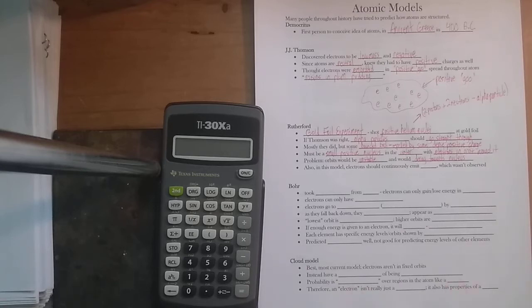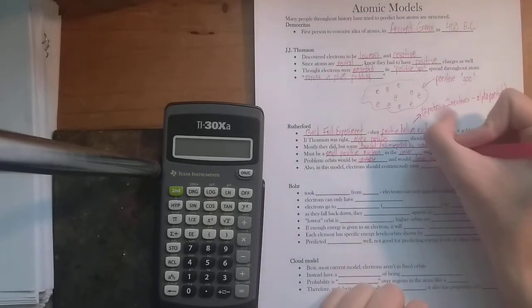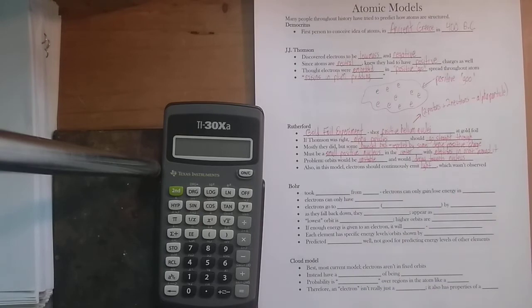Also in this model, you should have electrons continuously emitting light, which was not observed. The reason this must be the case is, you remember how we said to create a light wave, you take an electron and essentially shake it back and forth, you accelerate it? Well, if electrons are moving around in a circle, they always have centripetal acceleration. So shouldn't they always be emitting light? And we found that that's not the case. So we did learn some things from Rutherford's model. We know that there's a very dense, small nucleus, but that doesn't help us because there are still problems with this model.